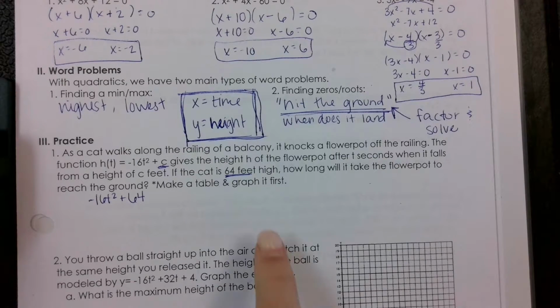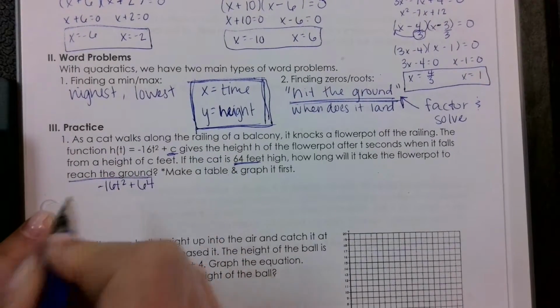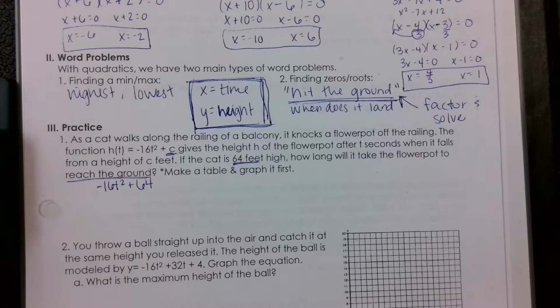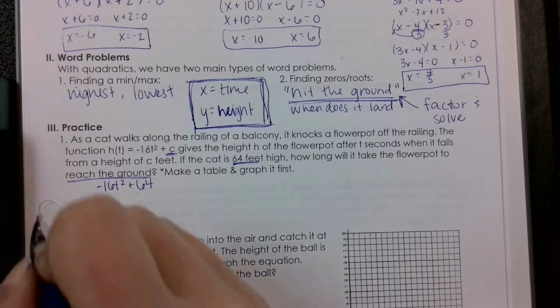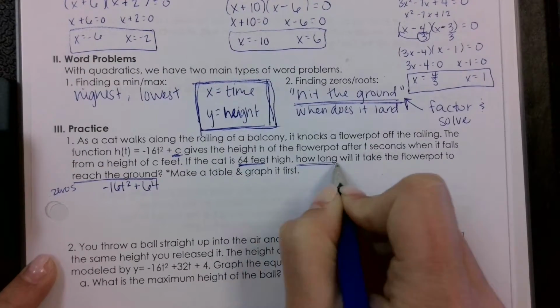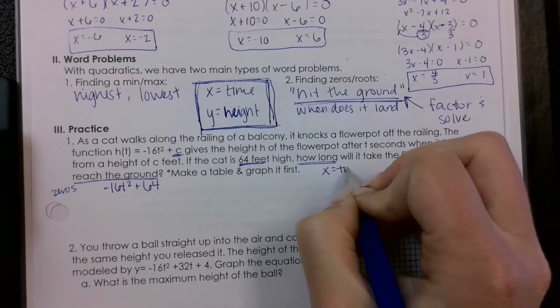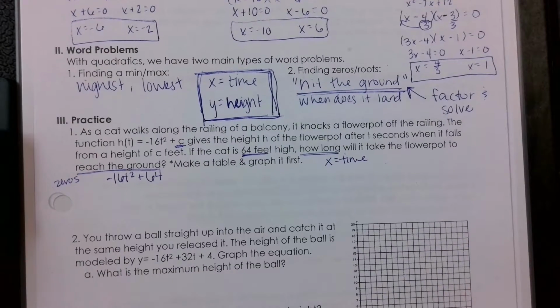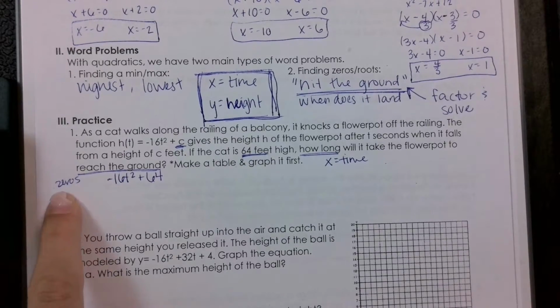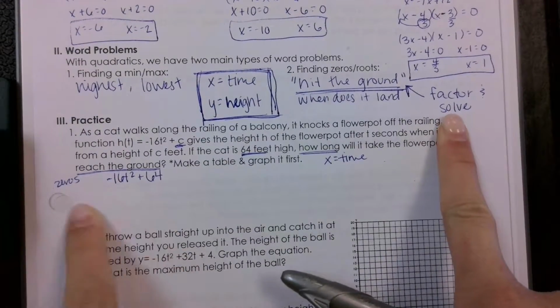Okay, so it wants to know how long it's going to take the flower pot to reach the ground. What does that want you to find? How long it takes, so it's the X value. Your zeros. So when it says reach the ground, that's zeros. And it says how long, that tells you we want the X value. So we want time, yeah? So anytime it says reach the ground or hit the ground, what are you trying to find? Zeros. How do you do that? Factor and solve. Yes, so that's what we're going to do here.